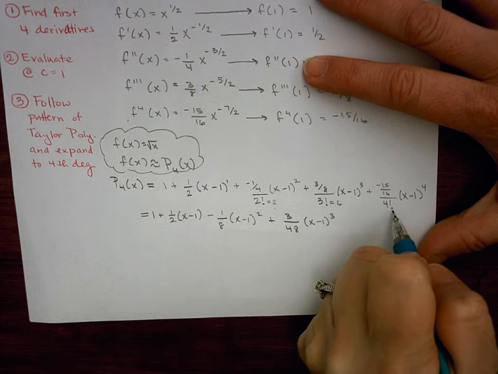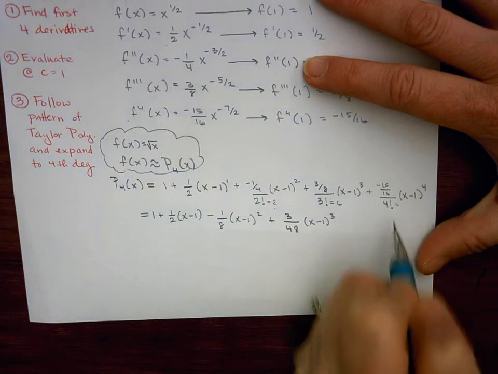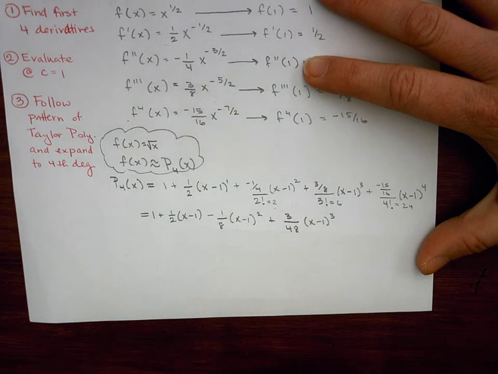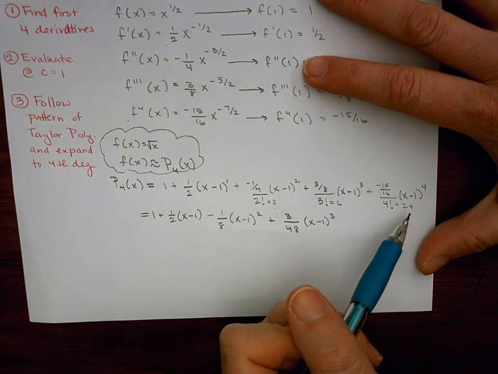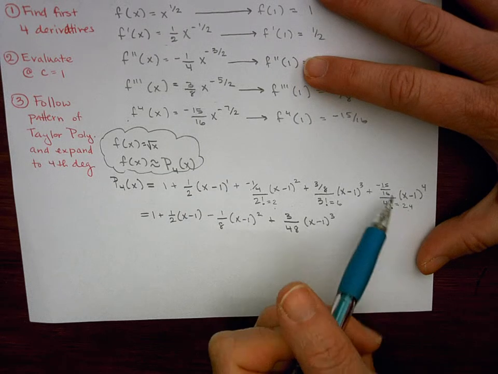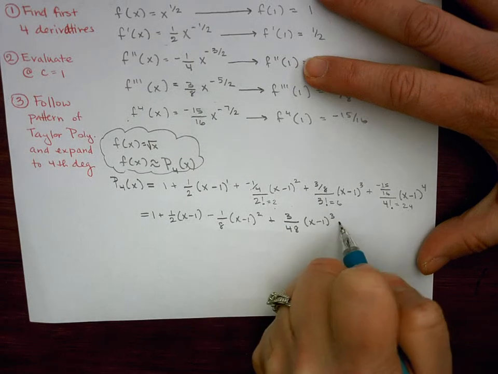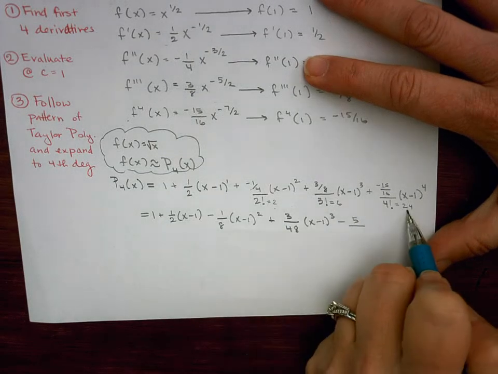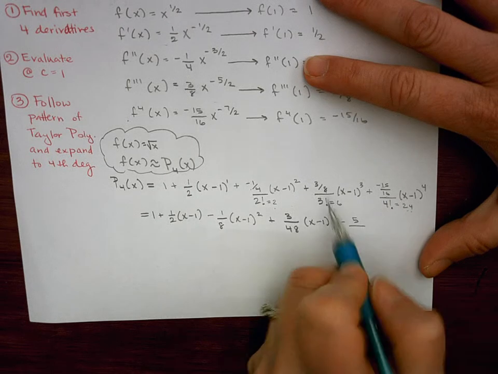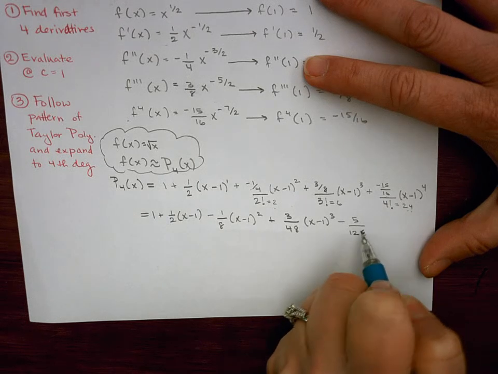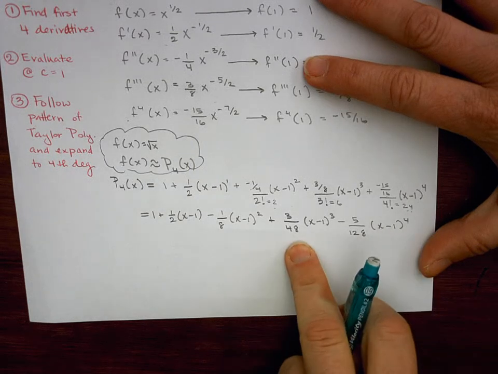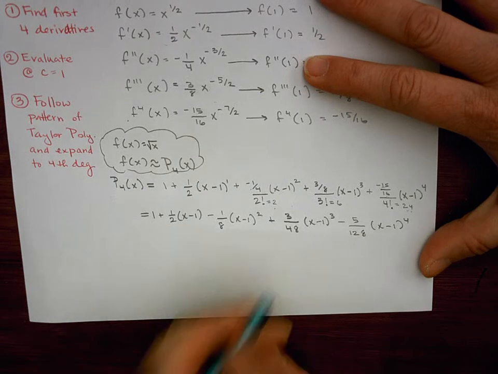And then 4 factorial is 4 times 3 times 2 times 1, so that would be 24. And then I'm going to go ahead and reduce this just a little bit. So that would be divide by 3, divide by 3. So negative 15 divided by 3 would be negative 5. And then this would be 24 divided by 3, which is 8, and 16 times 8 is 128. And this reduces as well, so I'm going to back this up. So 3 over 48 is the same as 1 over 16.